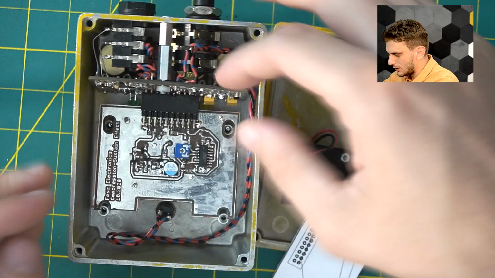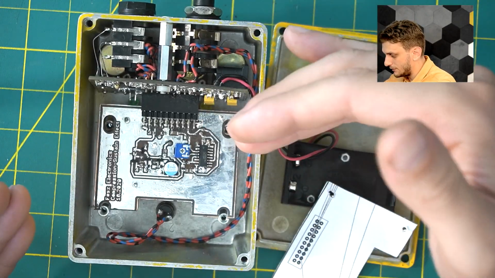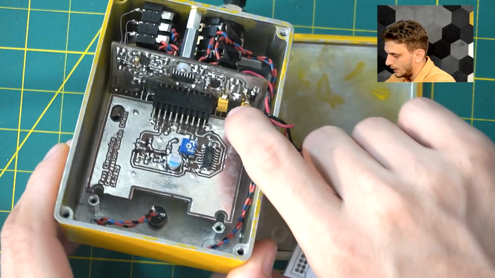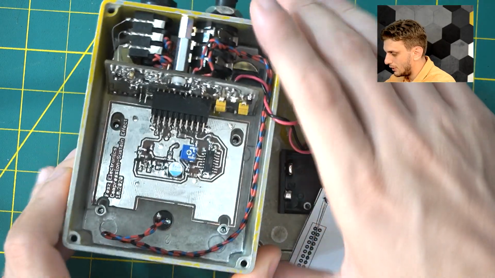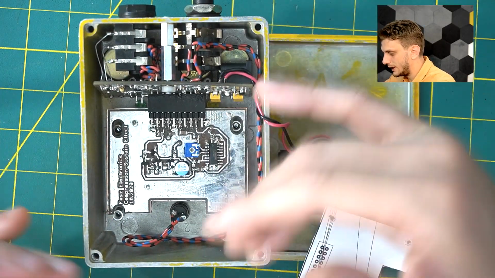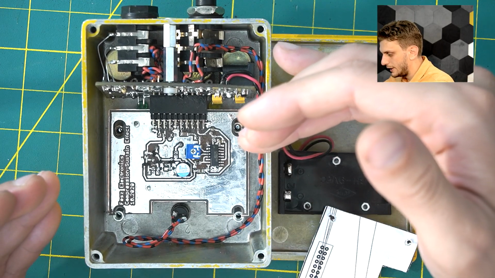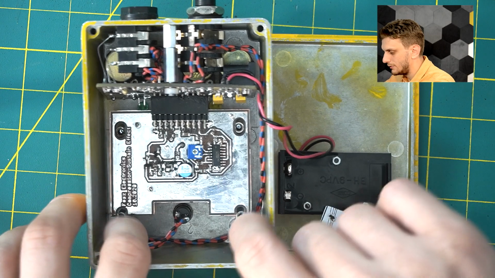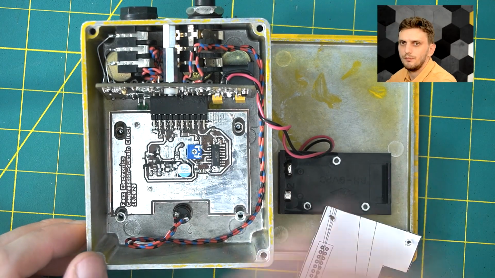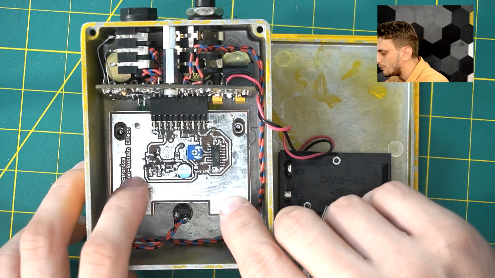Well, there's not a lot of space around here, but it does fit in. It doesn't hit our capacitors because, well, they're smaller this time. And other than that, it fits in quite nicely. The screw holes are aligned. Well, we don't really need them, so it's okay.